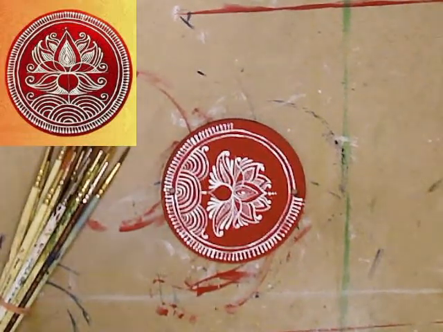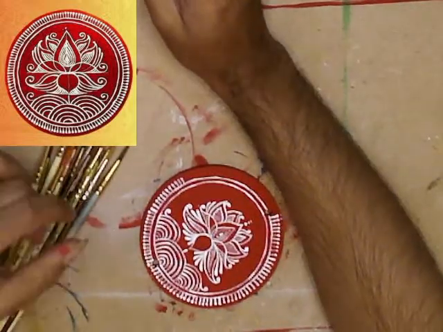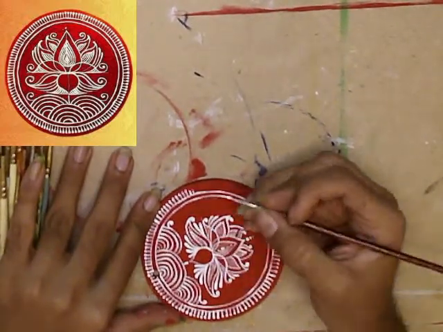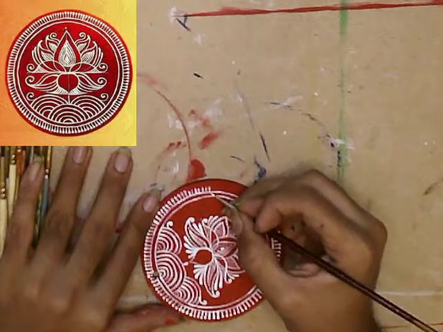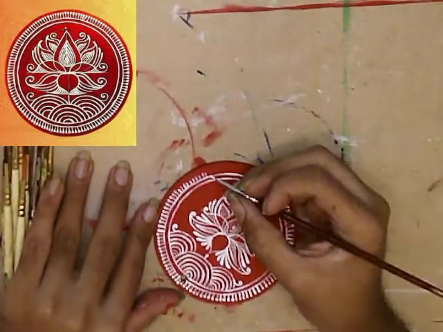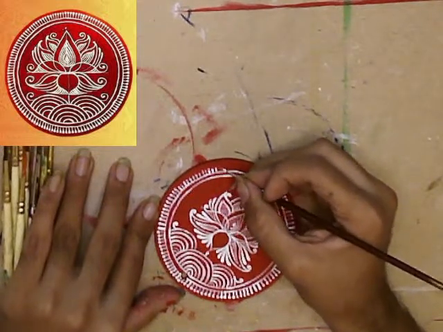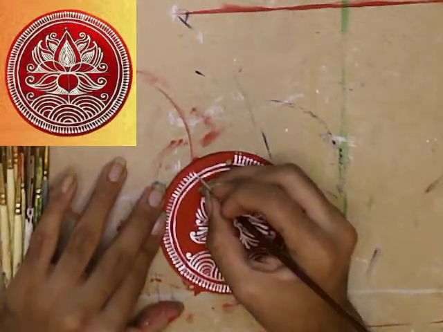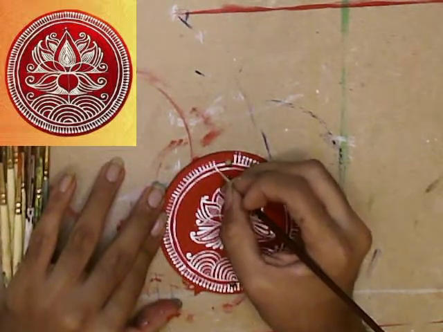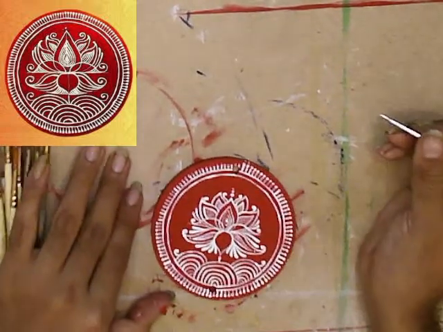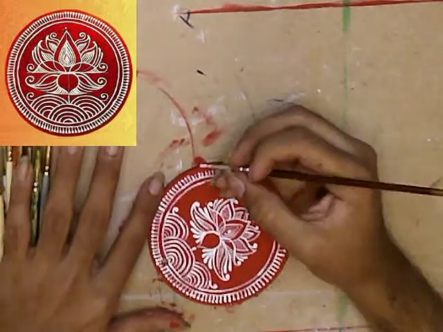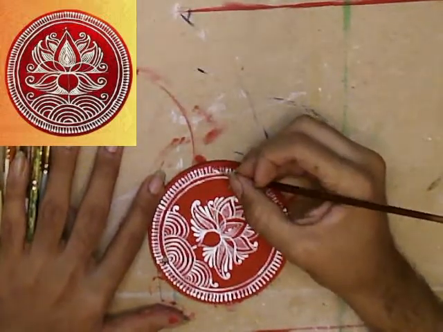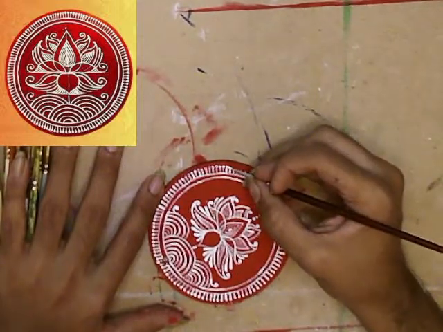And we'll continue moving forward with this. And again we'll put these dots over the lines we have made.